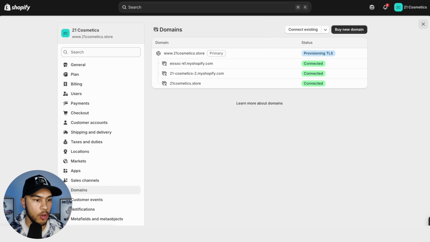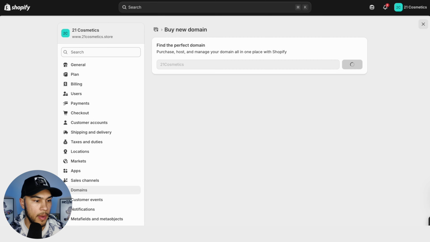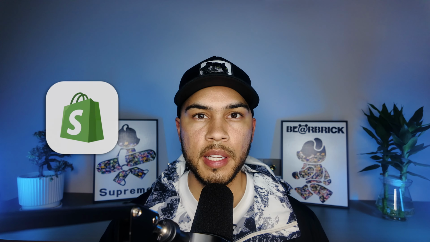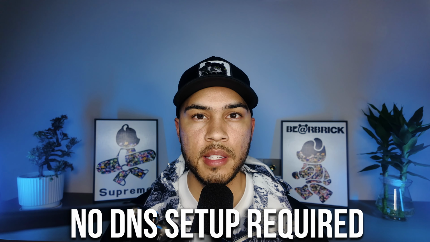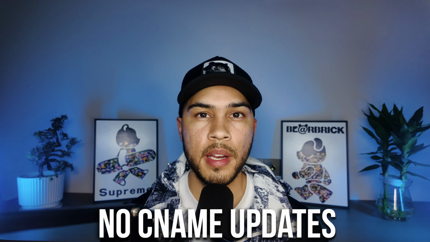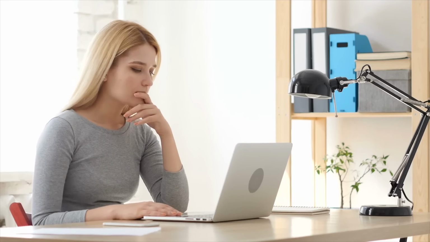If you haven't bought a domain yet, Shopify makes this extremely easy. Instead of selecting Connect Existing, you will go next to it and select Buy New Domain. You can then type the domain that you would like to buy and then search for it. When you purchase directly inside Shopify, no DNS setup is required, no manual IP configuration, and no CNAME updates. It connects automatically. For beginners who want the simplest possible setup, this is often the best option.